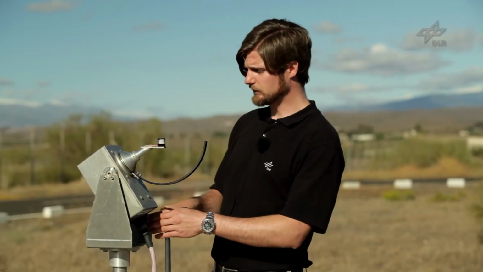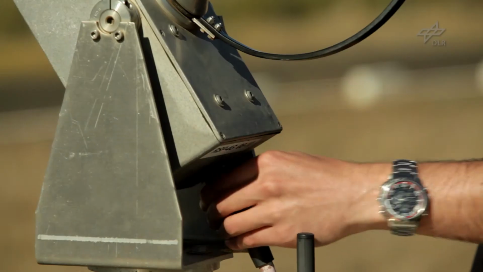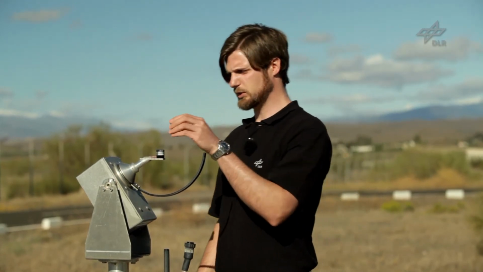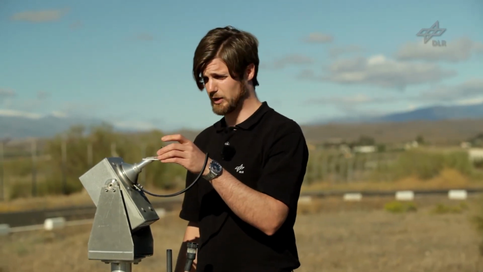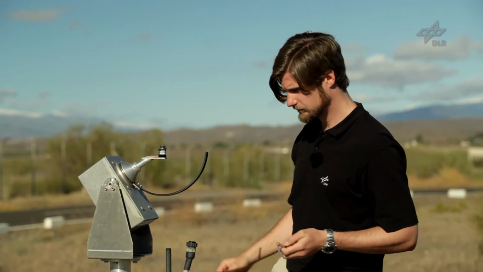Okay, I now want to explain to you how to adjust the RSI. So first of all, this axis has to show towards the south. Then the Pyranometer has to be leveled. Before you level the instrument, you have to unplug it. The water level is positioned directly on the Pyranometer. In order to be able to look correctly at the water level, it's good to have a step.